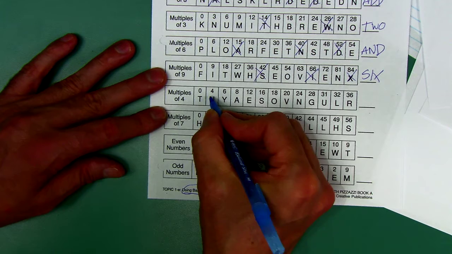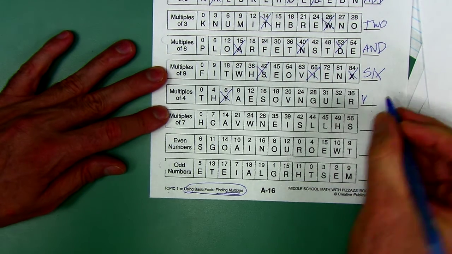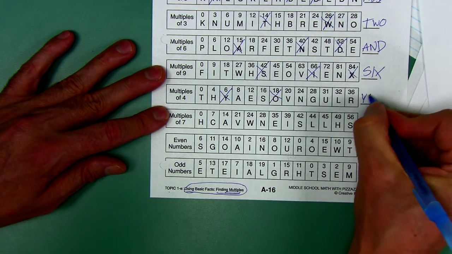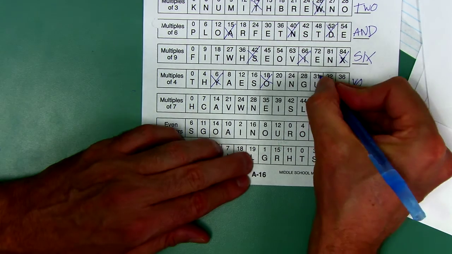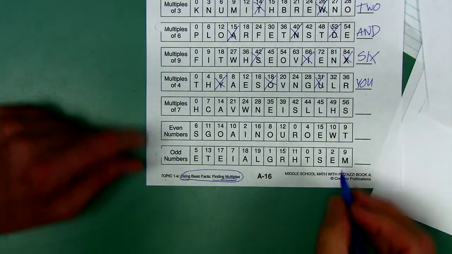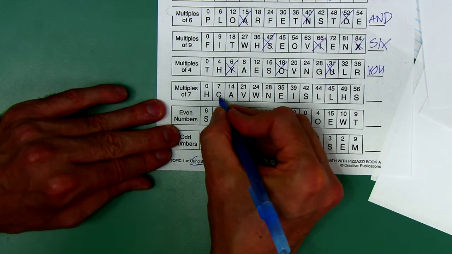4s. 0, 4, 8. So 6 is not going to work. 8, 12, 16, 18 won't work. 20, 24, 28, 31. No odd numbers in 4s. 32, 36.